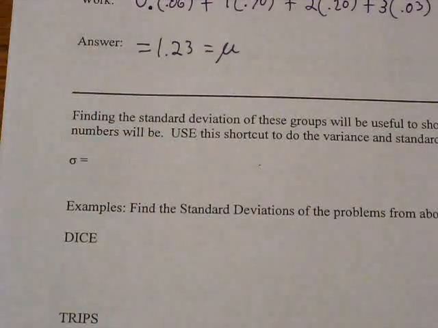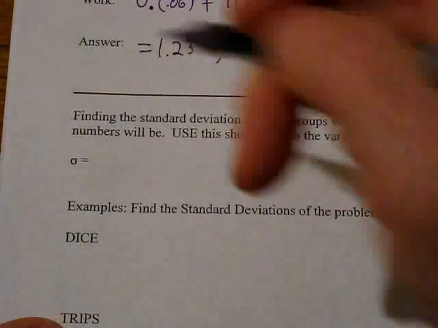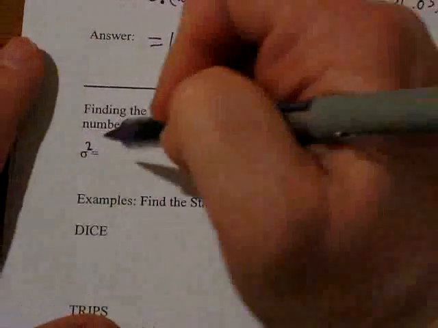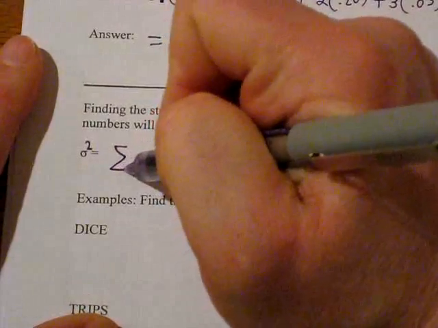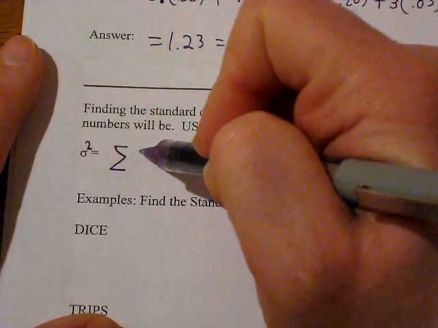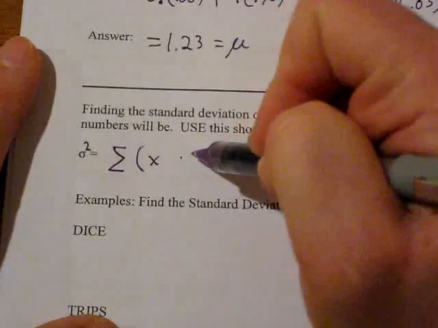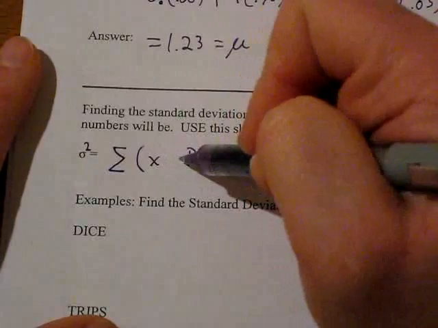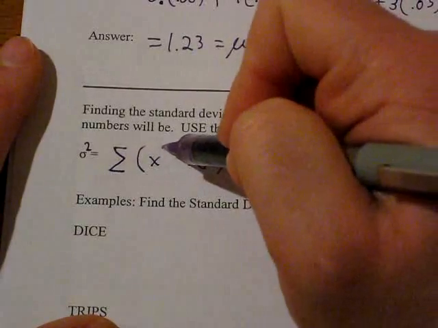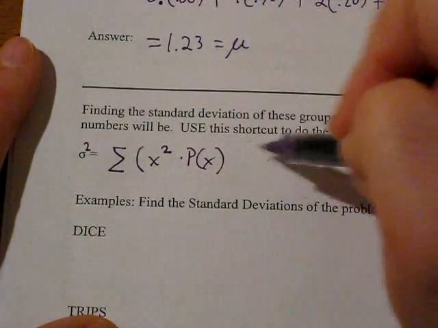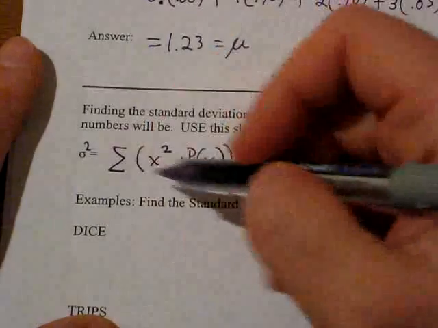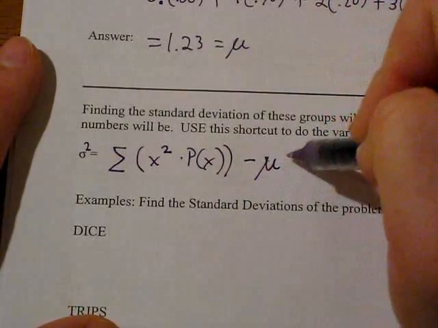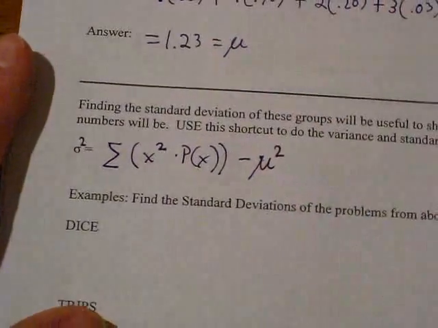So I'm going to have you use a shortcut. I'm going to put a little square by it and give you the variance formula. The variance formula is going to look a lot like what we did before, except instead of going our outcome times the probability, we're going to go the outcome squared times the probability. And then when we get done with that, we're going to subtract the average that we found, squared.